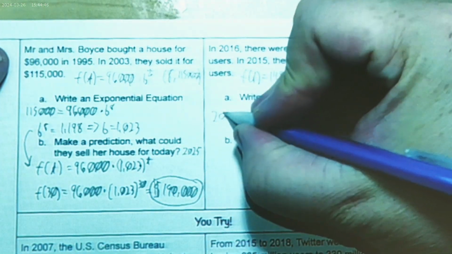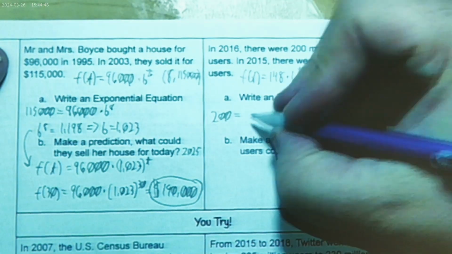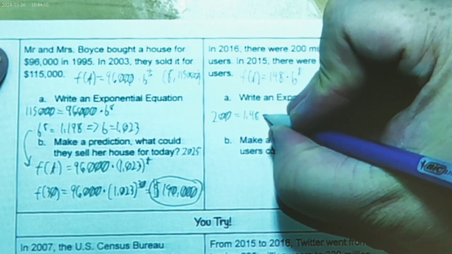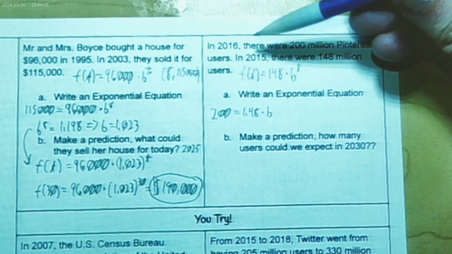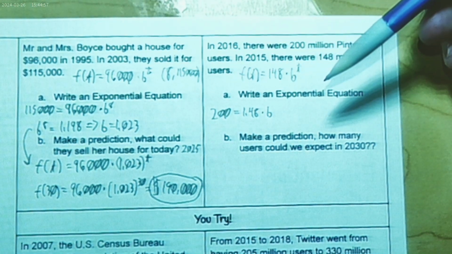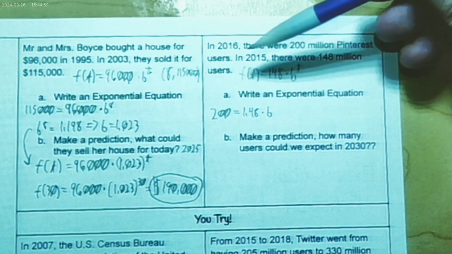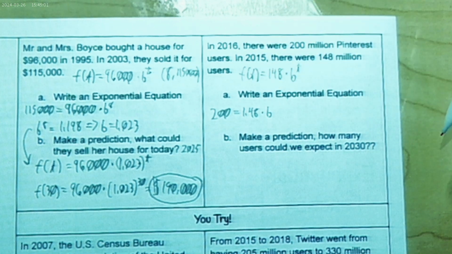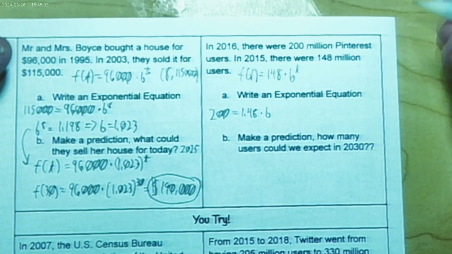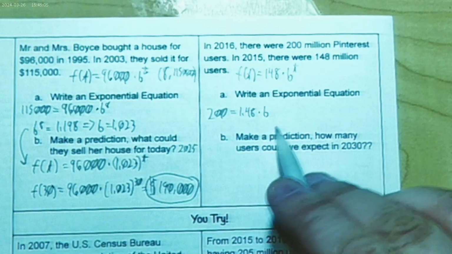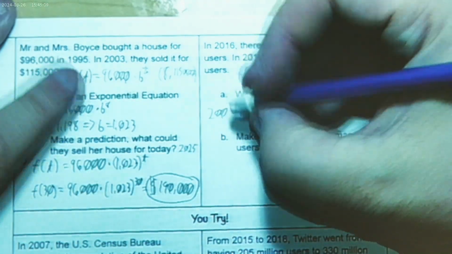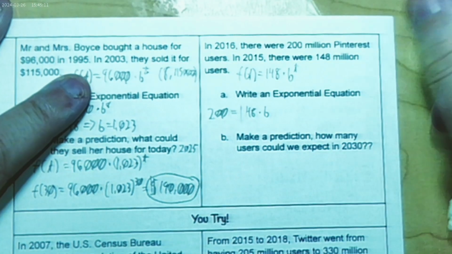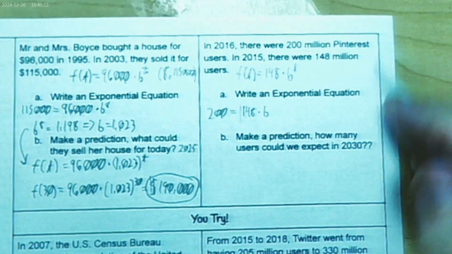So 200 equals 148 times b. Now here's the fascinating part. The difference between 2015 and 2016 is just 1 year, and so b to the first power is just b.